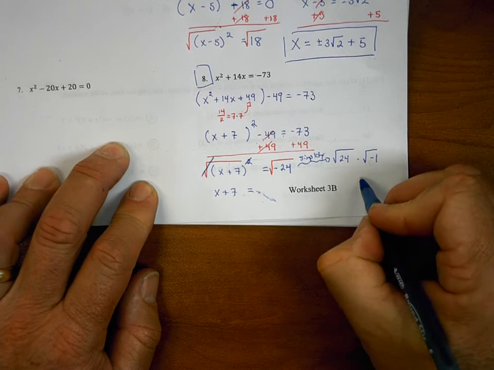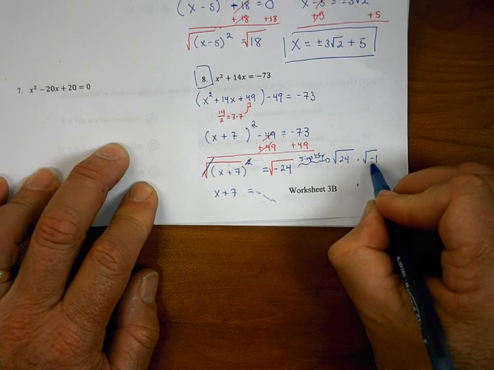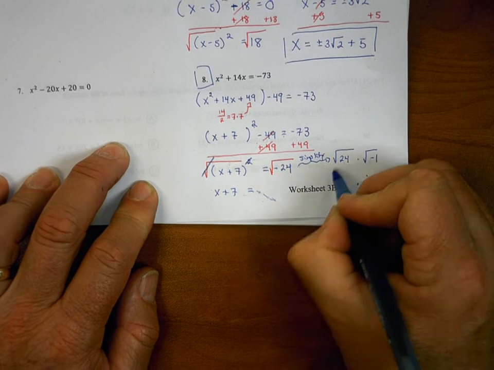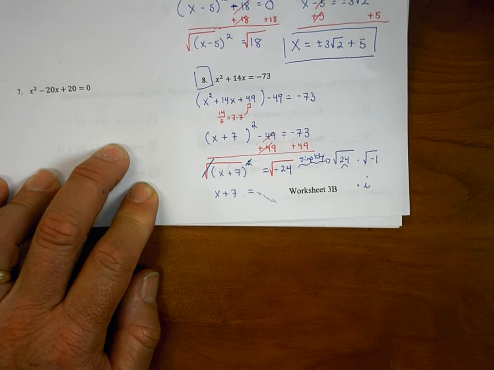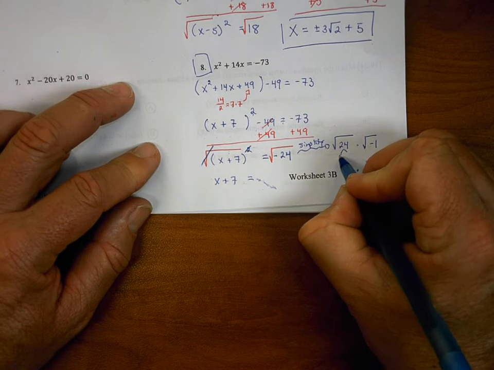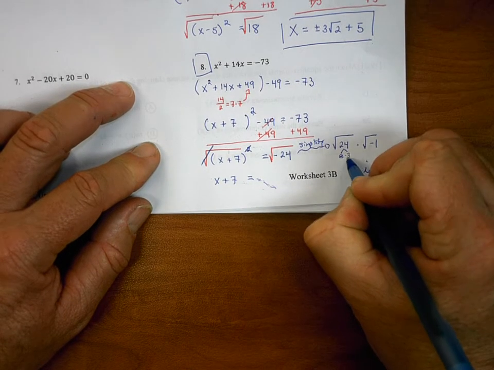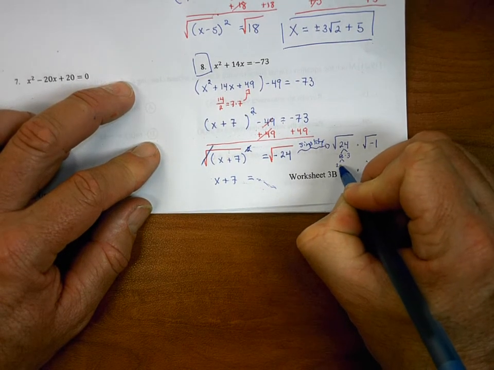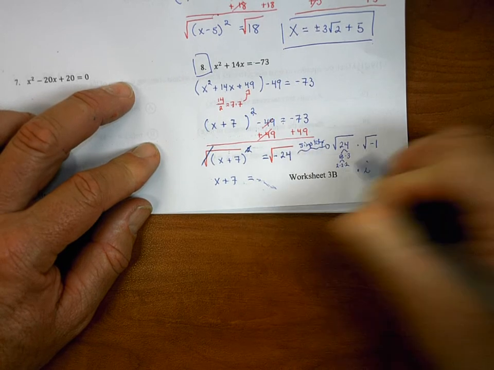Now, by definition, what's the square root of negative 1? Well, that's i. And then we're going to make a factor tree out of 24. We're going to simplify the square root of 24. So 24 is 8 times 3. 8 is 2 times 2 times 2.